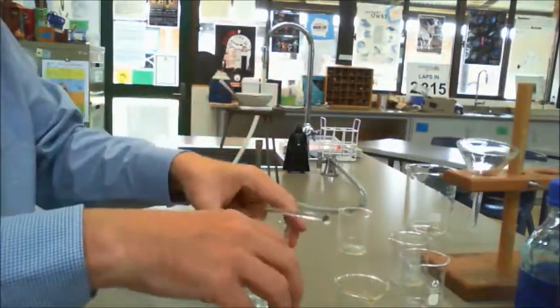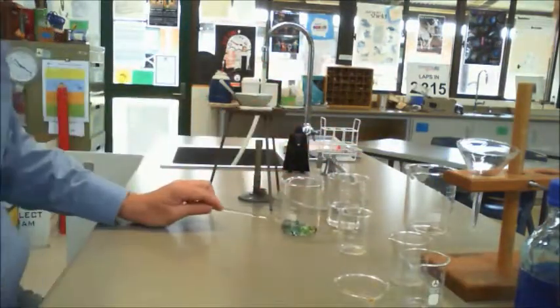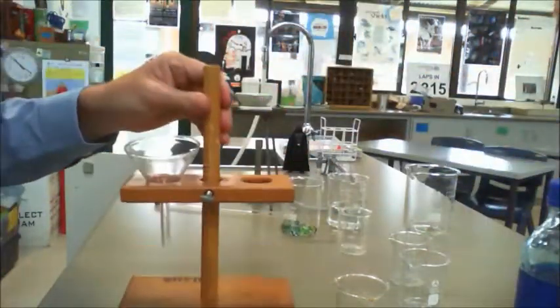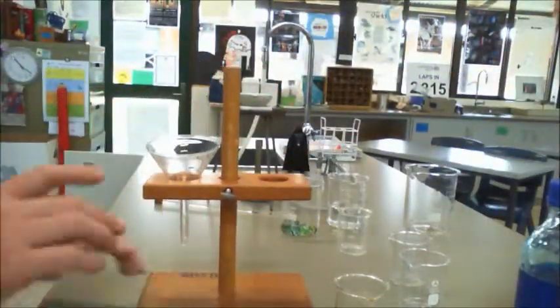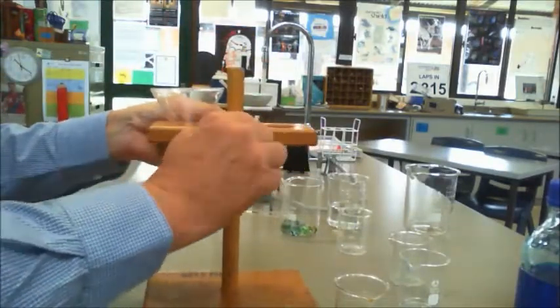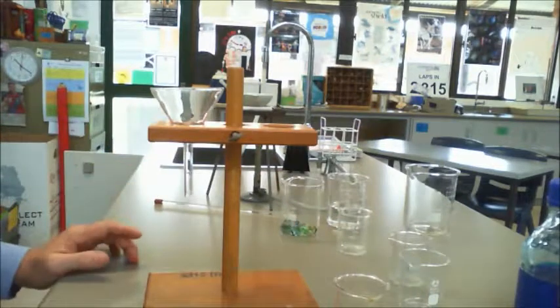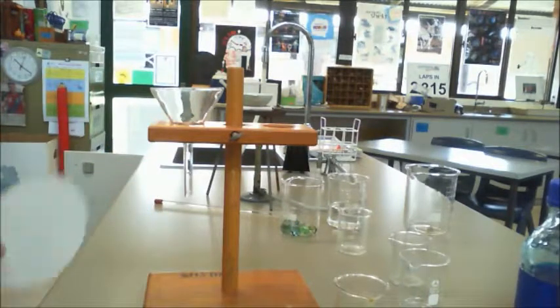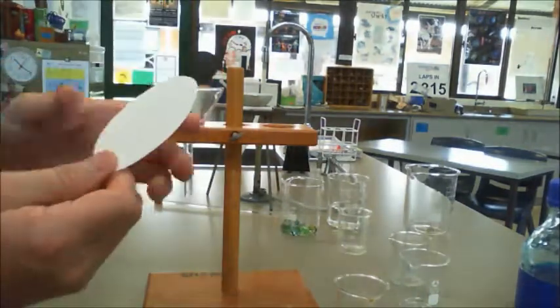The other technique that we use for insolubles is this process of filtration, and to filter we need a couple of things. We need a filter funnel, which is this one here. We need a filter stand, which is this one here, and then we need something to separate the insoluble from the soluble. So we use this, which is a piece of filter paper, just a bit of rough and special paper.